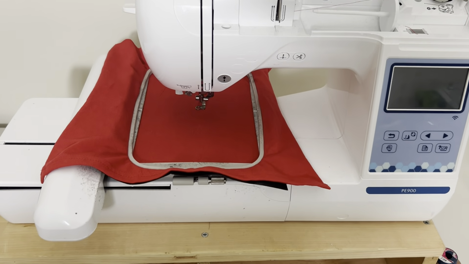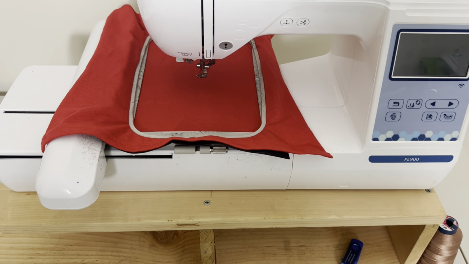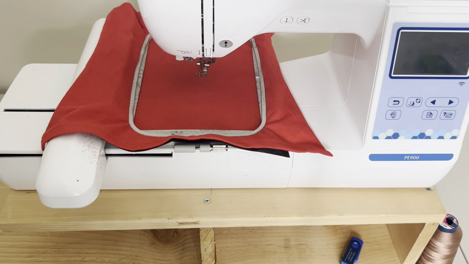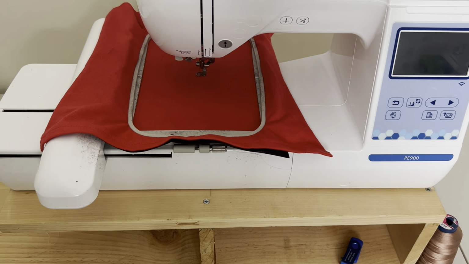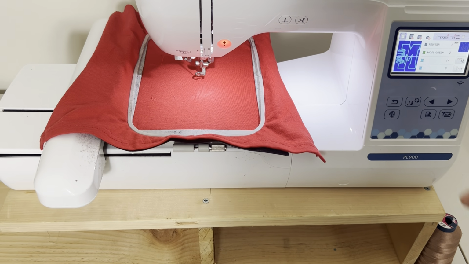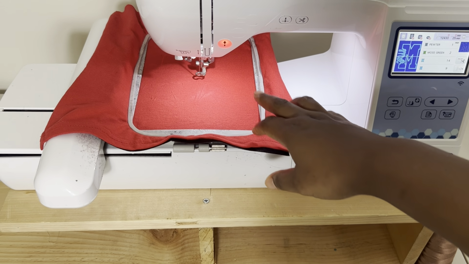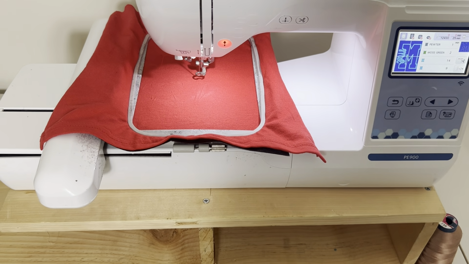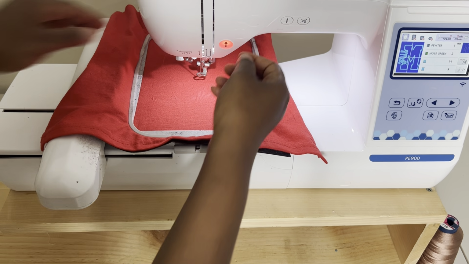Bye bye. Okay, guys, so what I'm going to do, I'm going to stitch out the design for you to see what it looks like. Alright guys, so I have my design here. What I'm gonna do, I'm going to go ahead and start.